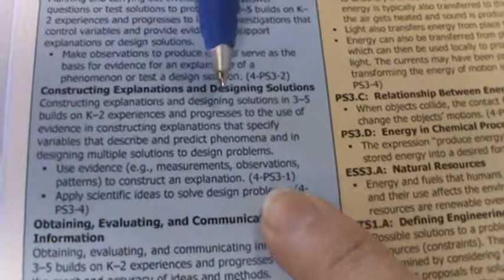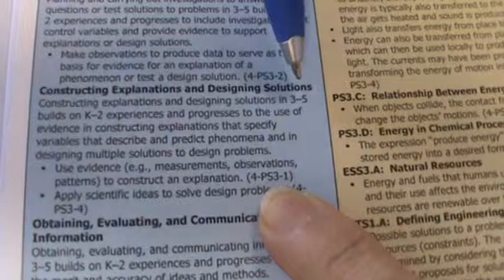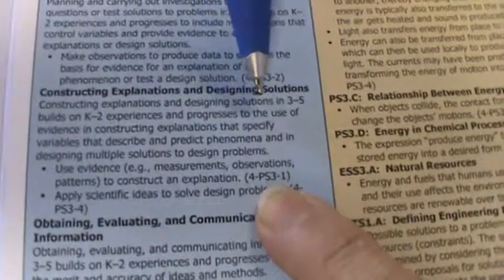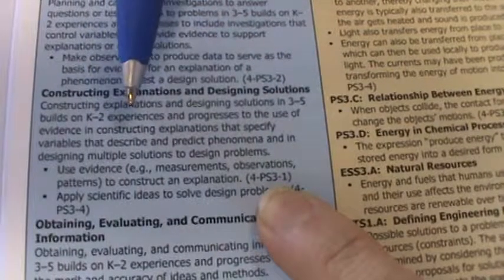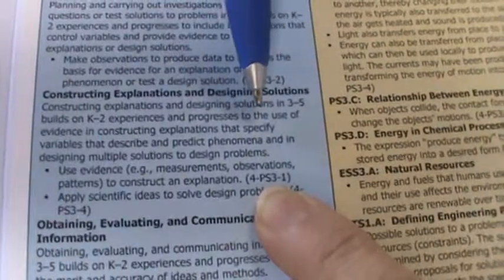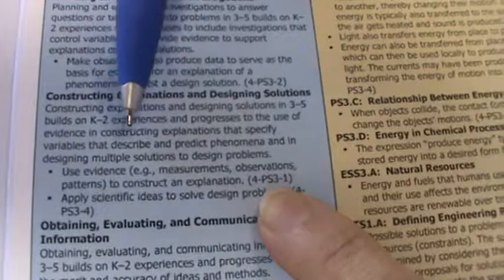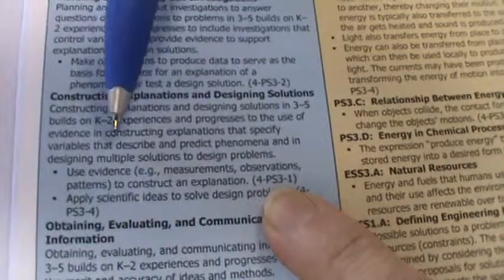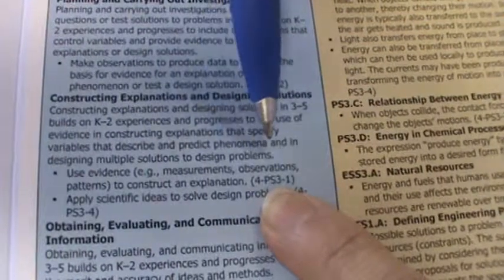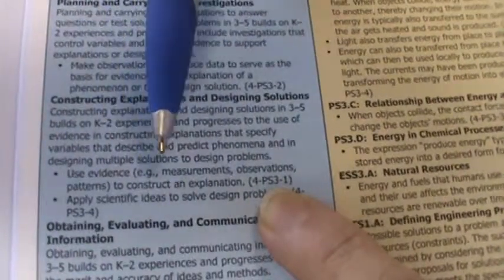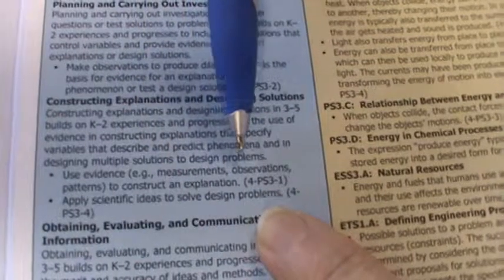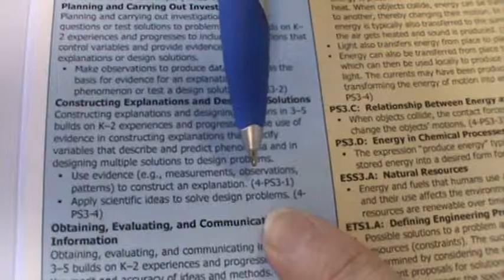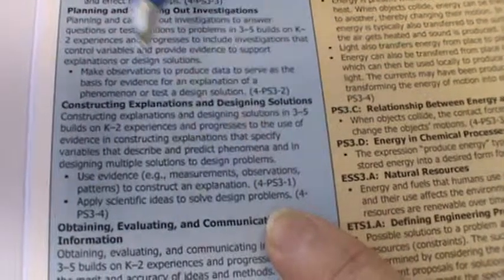Constructing explanations and designing solutions in 3 through 5 builds on K through 2 experiences and progresses to the use of evidence in constructing explanations that specify variables that describe and predict phenomena, and in designing multiple solutions to design problems. Use evidence, for example measurements, observations, patterns, to construct an explanation.